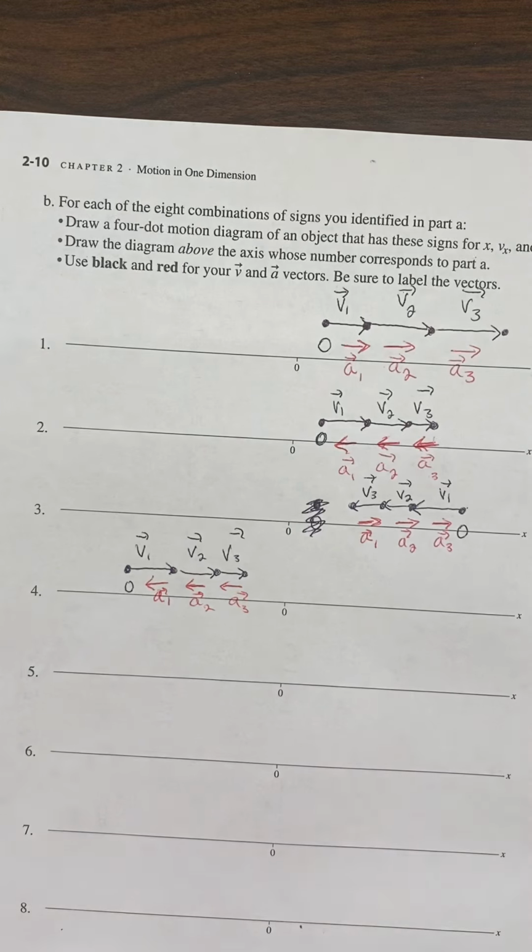Okay, so summary. When objects have opposite signs of their velocity and acceleration, the vectors are going to point different ways. You need to think about if it's speeding up or slowing down in the positive or negative direction. If it's slowing down, acceleration vectors are going to point in the opposite direction of the motion. Let's write that down somewhere actually. So wherever you can fit it on your paper, I'm going to grab a sticky note.